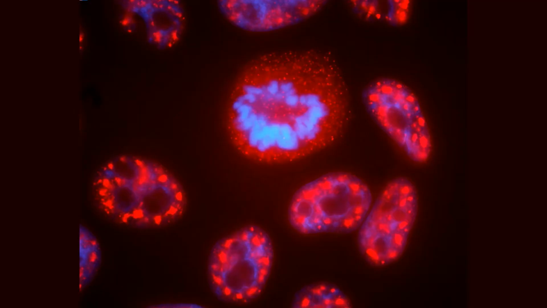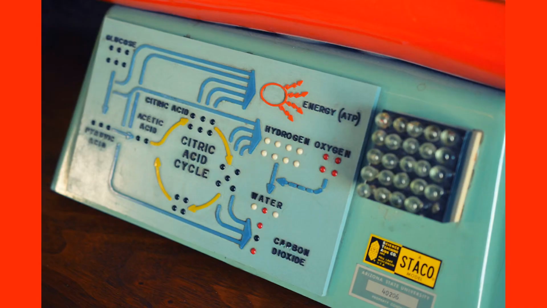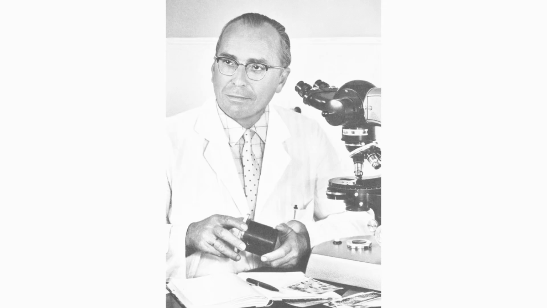It contains the cell's genetic material, which is organized into structures called chromosomes. The nucleus also contains the nucleolus, which is responsible for producing ribosomes, the structures that make proteins. Other organelles found in the cytoplasm include the mitochondria, which are responsible for producing energy for the cell, and the endoplasmic reticulum and Golgi apparatus, which are involved in protein synthesis and transport. In the next segment, we will explore how cells reproduce and divide.